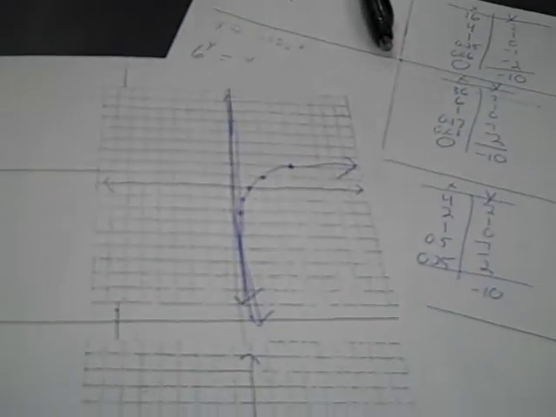So 4, 2, 1, 2, 3, 4 up 2. 2, 1, I go right 2 up 1. 1, 0. 0.5 and -1, so right here. And then 0.25 and -2. So 0.25 is just this way, and then I'm down 2. Now the asymptote goes completely different. It's going to be like this, when it's a log graph.